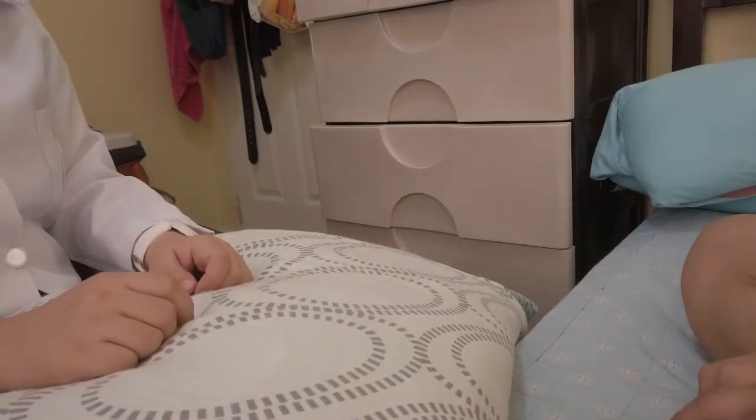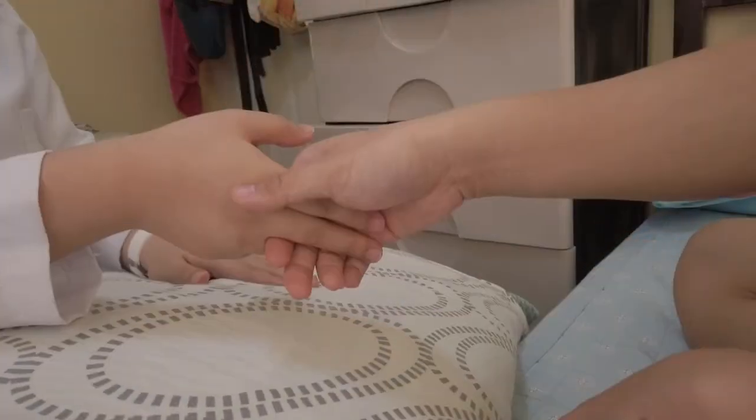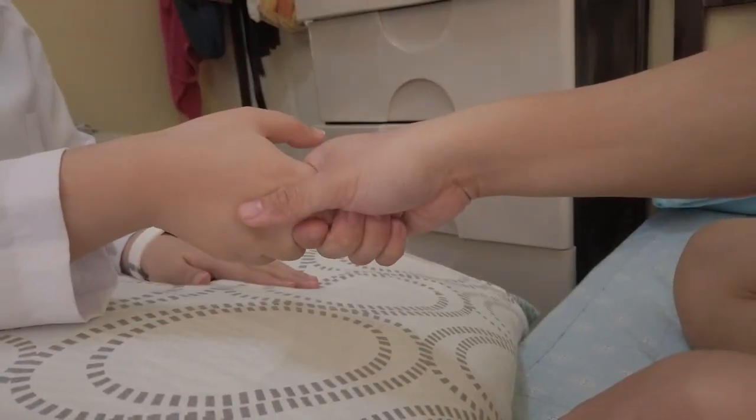Okay, next is for the hand grip strength. Can you grasp my finger, please? You're going to be pulling my finger while I'm resisting it, okay?